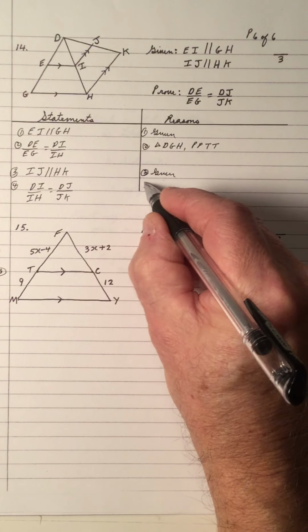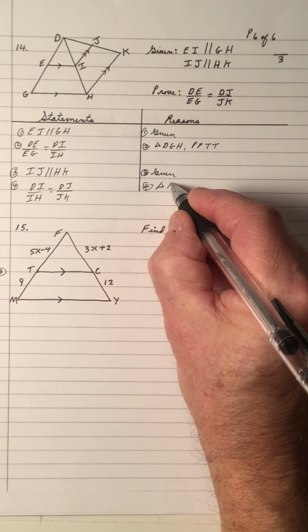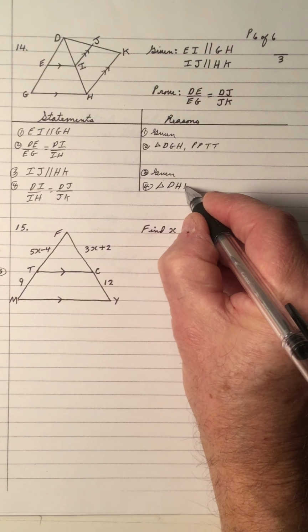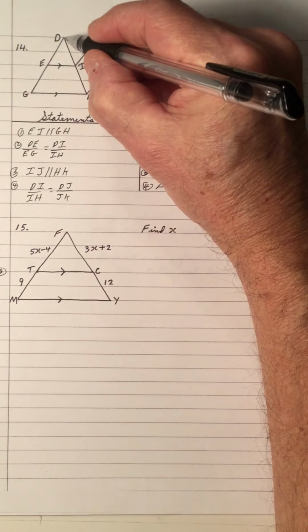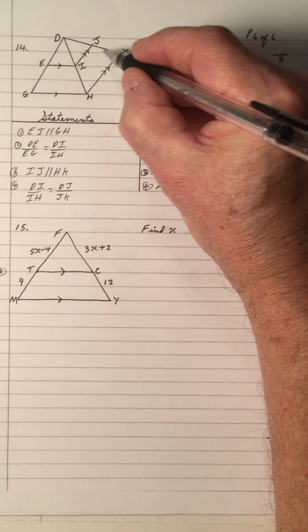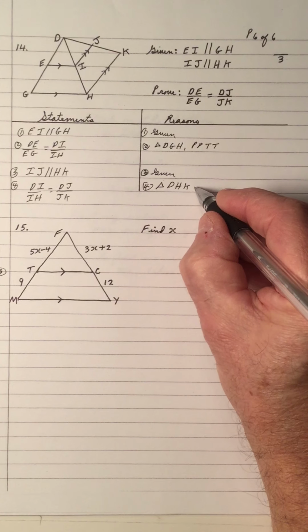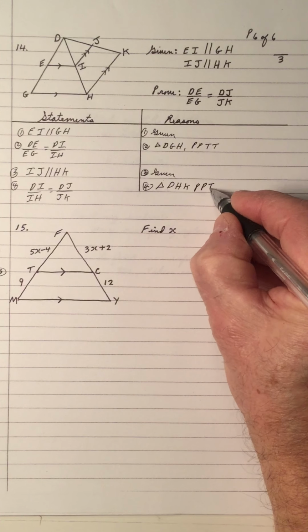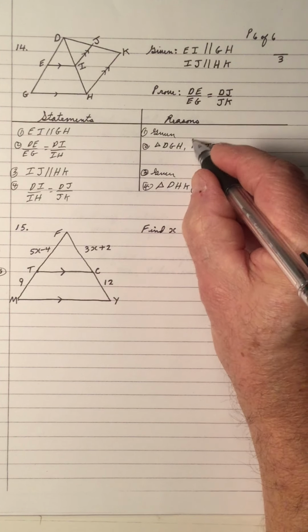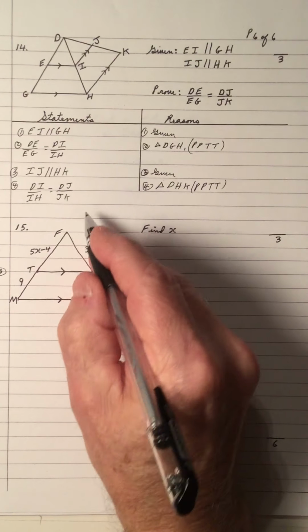And that's in triangle DHK. So we take the triangle DHK with these parallel lines, it splits these sides proportionally, and that's the PPTT in that triangle with these parallel lines.